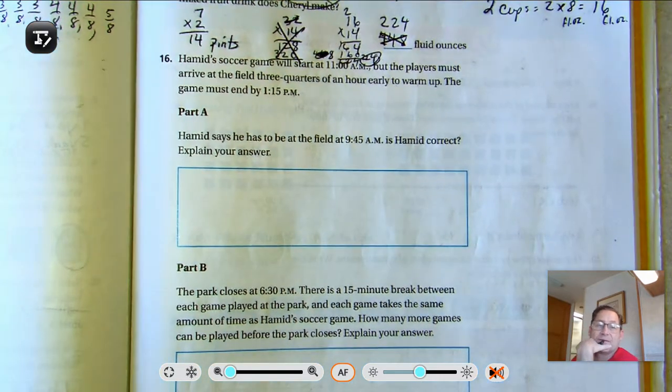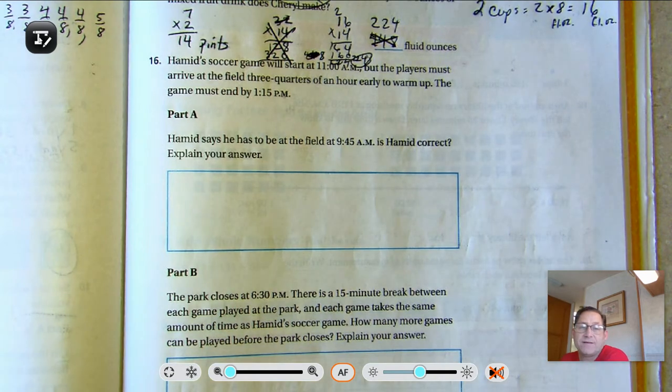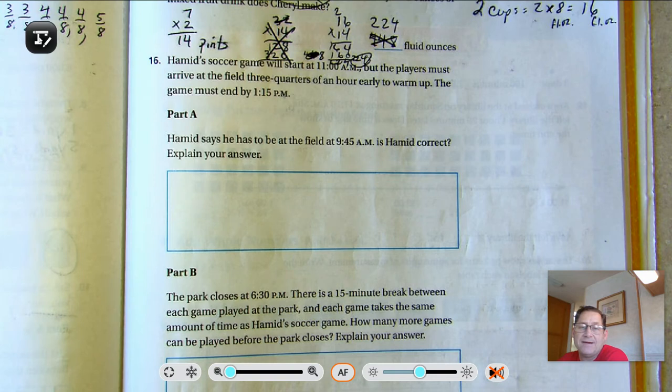16. Hamid's soccer games will start at 11 a.m., but the players must arrive at the field 3/4 of an hour early to warm up. The game must end by 1:15 p.m. Part A. Hamid says he has to be at the field at 9:45 a.m. Is Hamid correct? Explain your answer.